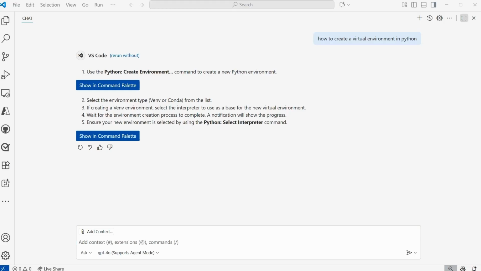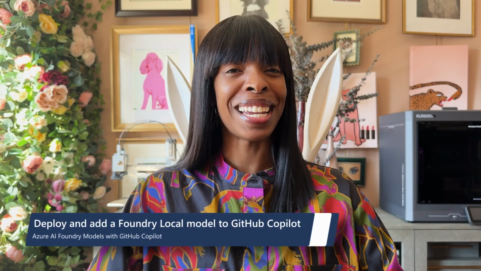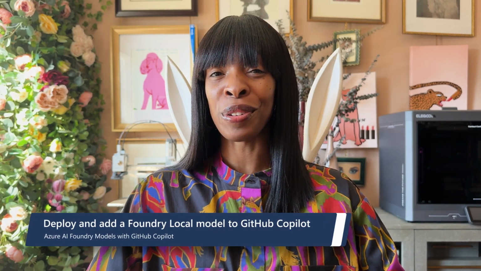So far, we've taken a look at cloud-hosted models, but we do have the option to use local models. A local language model is an AI model that runs directly on your own device or server without the need of a cloud service. People often use them if they want greater privacy, control, and offline availability, especially when they don't want sensitive data leaving their environment. Foundry local models are also available to use with GitHub Copilot.